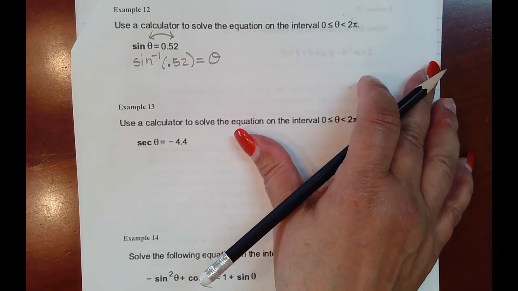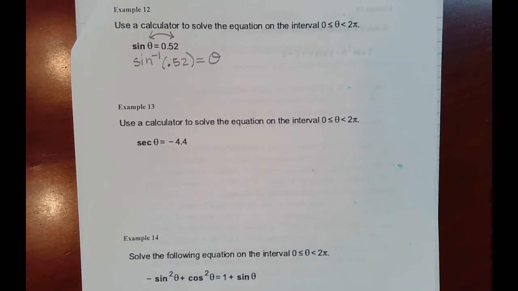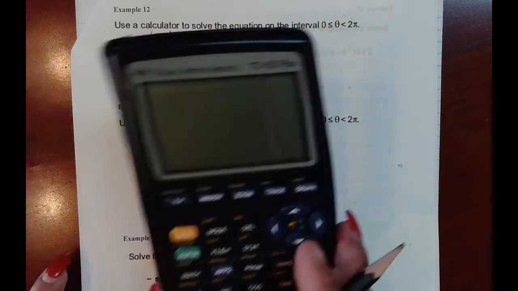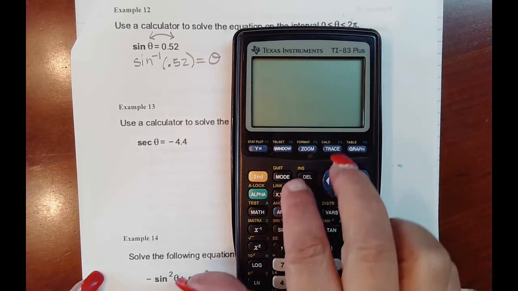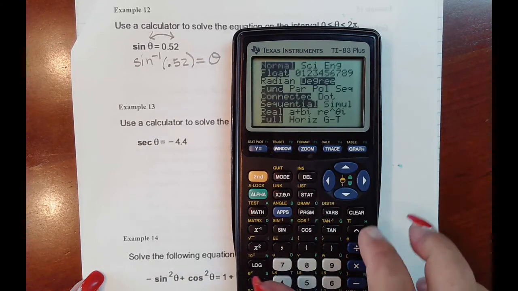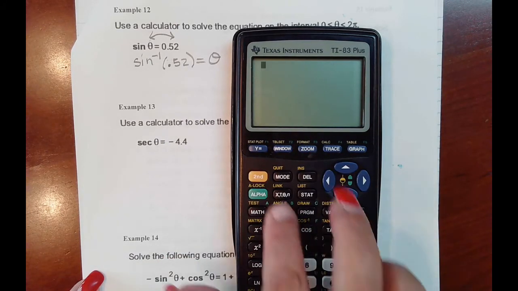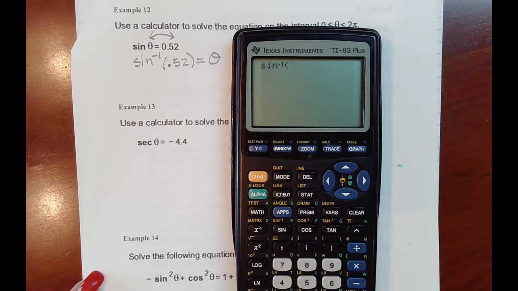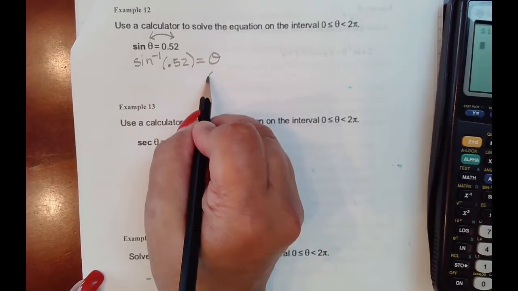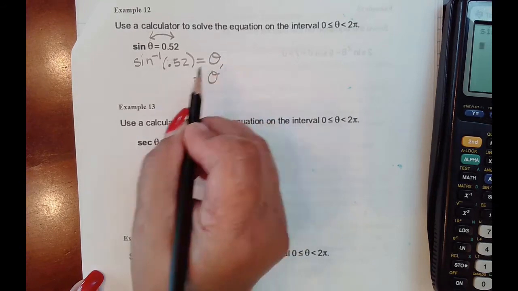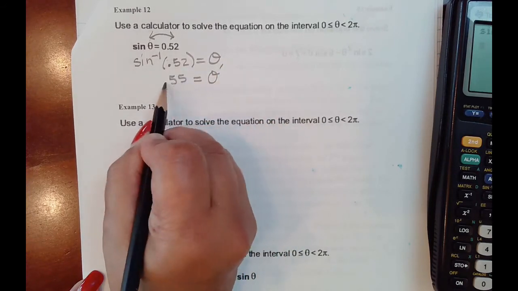Okay, so now you're going to go put that in your calculator. Now I believe they're letting you give decimals for these. This is not going to be something that's a special right triangle, so you can make sure that you're in radian mode. Let me check this out. My mode is in degrees. Switch to radians. Quit. And go ahead and put that in. So second, inverse sine 0.52. Close it. And you have 0.55 as one of the solutions. So that calculator is giving you the reference angle.